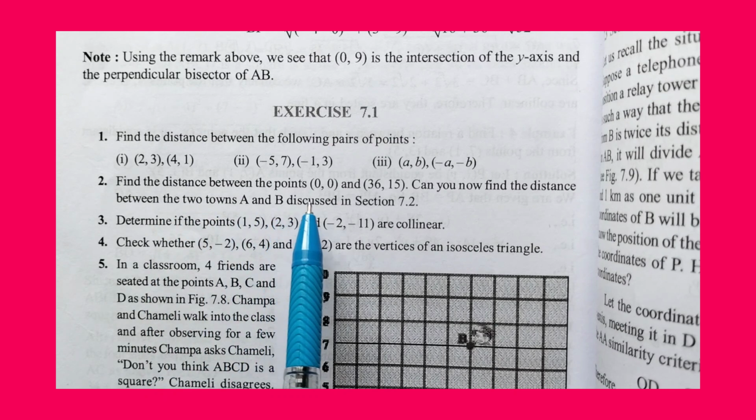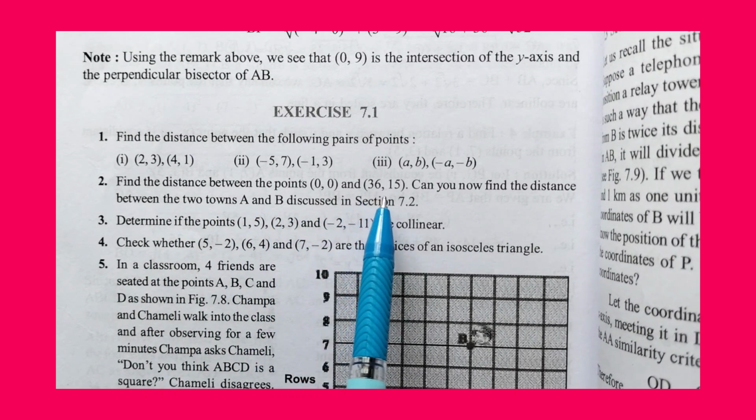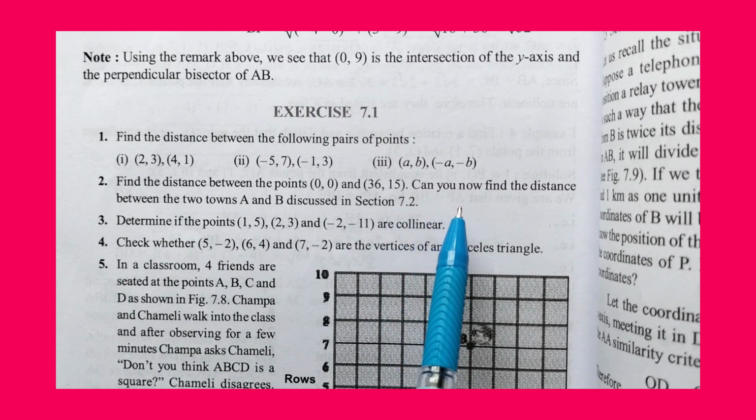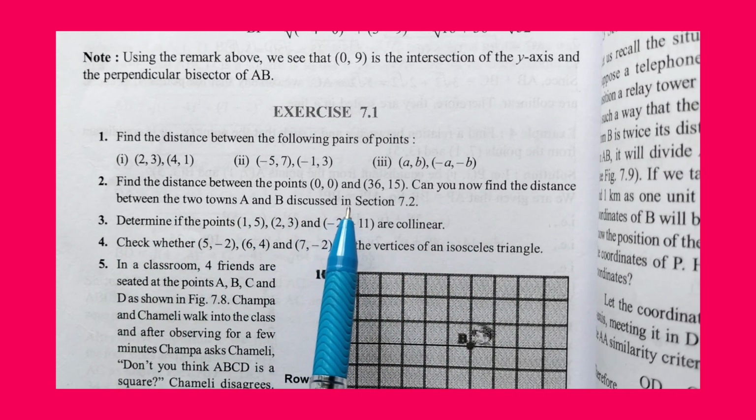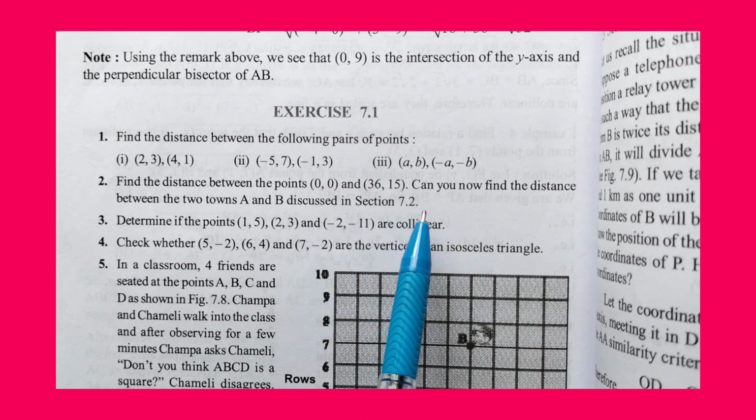find the distance between the points 0, 0 and 36, 15. Can you find the distance between the two towns A and B discussed in section 7.2? So now let us answer this question.